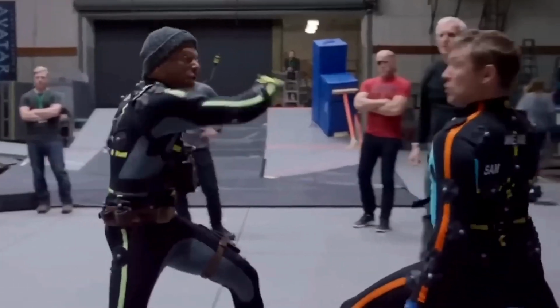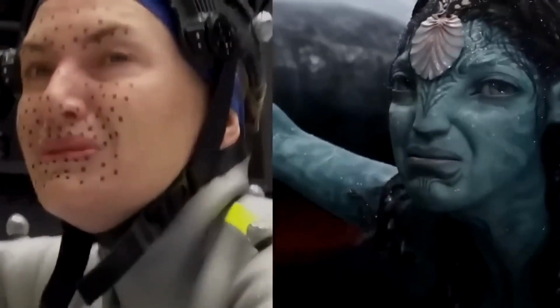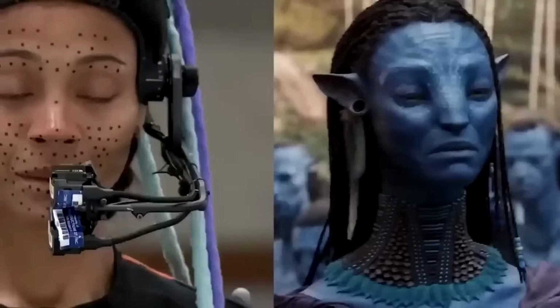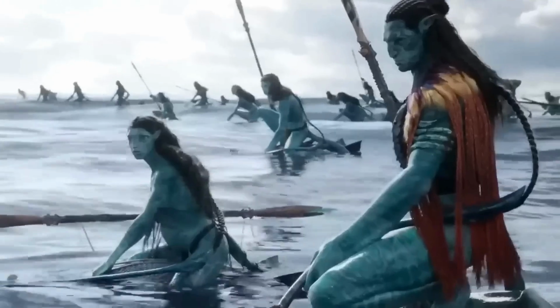So on set, the actors and crew don't just see their colleagues, they see the finished animated characters right away, making it easier for them to make creative decisions. Since the film story is set primarily in water, this tracking technology is also used there.